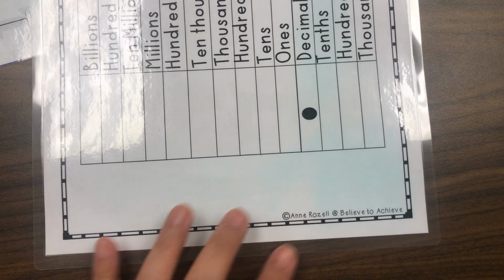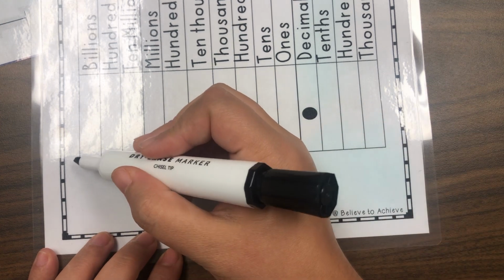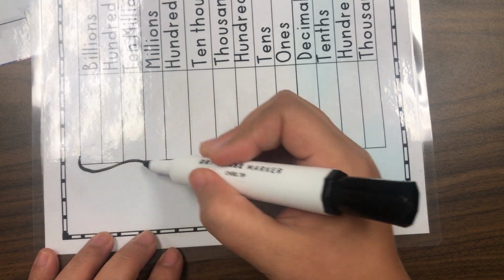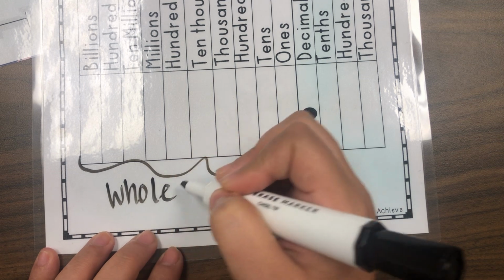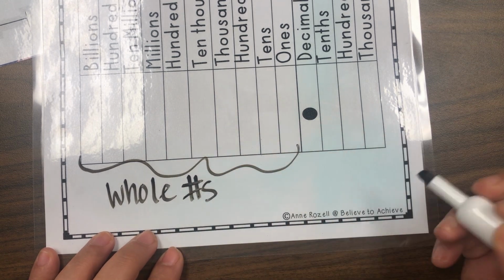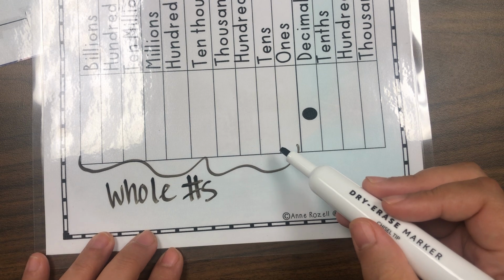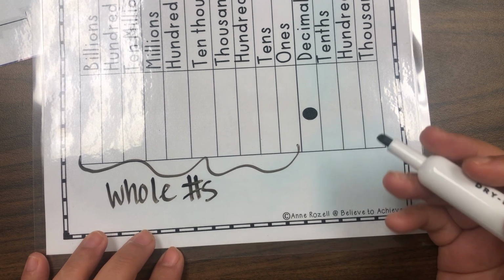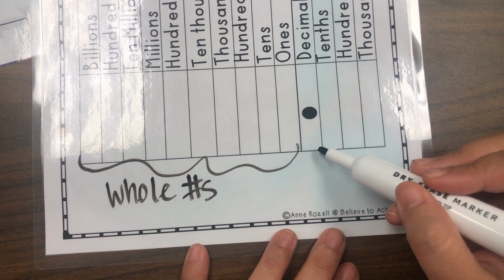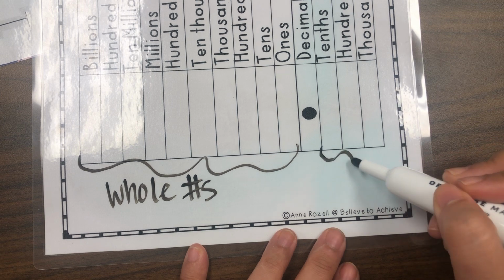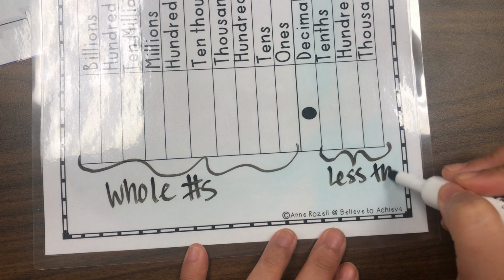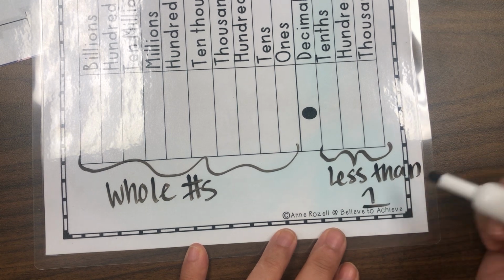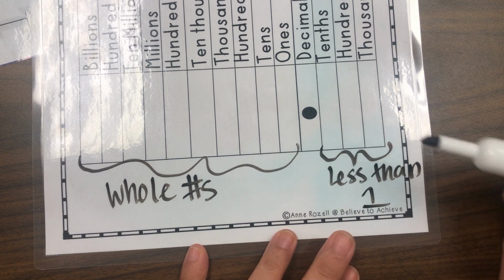So remember we said all the numbers in front of the decimal are your whole numbers, okay? Which means they're bigger than 1. And then all the numbers after the decimal are less than 1. And these are your decimals, okay?